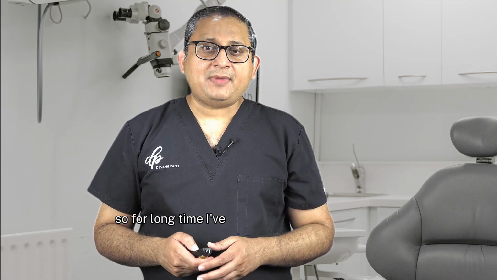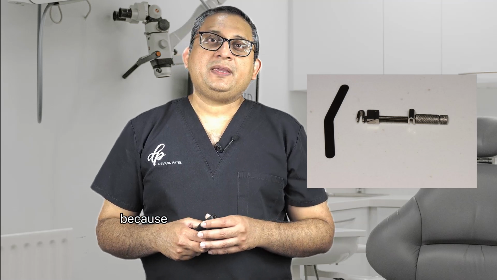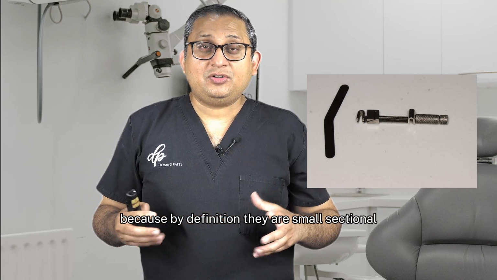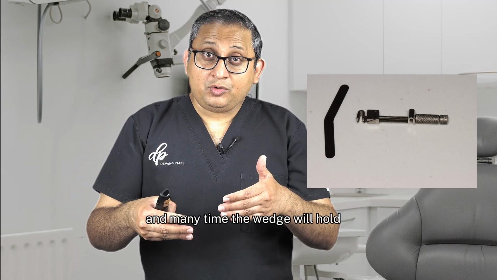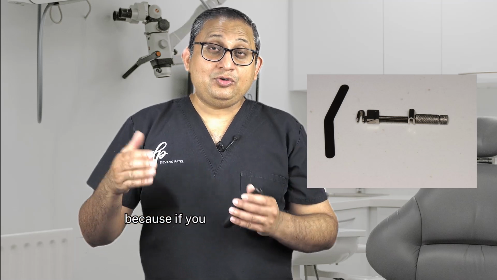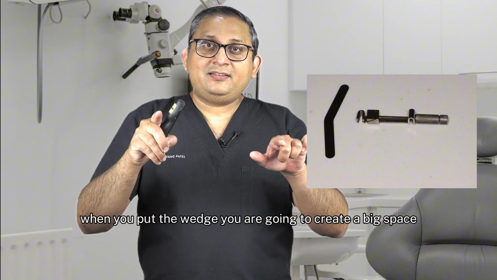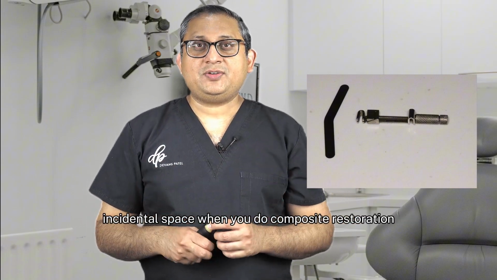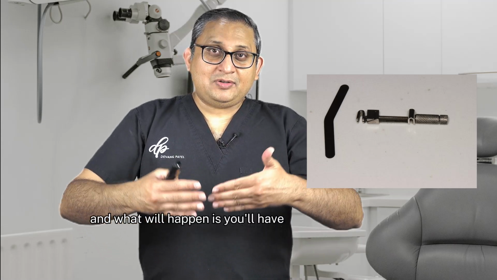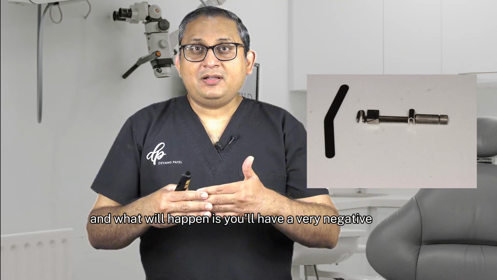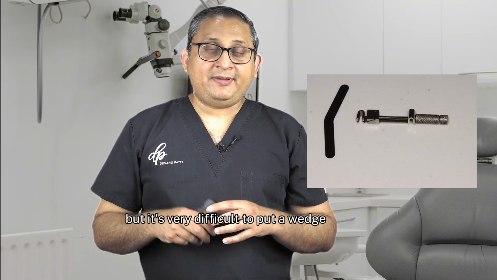So for a long time I've used the Tofflemire matrix band. Sectional matrix bands are very tricky to use because by definition they are small and sectional. You need something to hold the sectional matrix band, and many times the wedge will hold it, but again it's difficult to do that because if you are coronal to the box when you put the wedge, you are going to create a big interdental space when you do the composite restoration. I'll show you a case when I show you tip number 3 where the dentist did that. What will happen is you'll have a very negative ledge, and I'll show you in a minute what I mean by that. But it's very difficult to put a wedge in there.